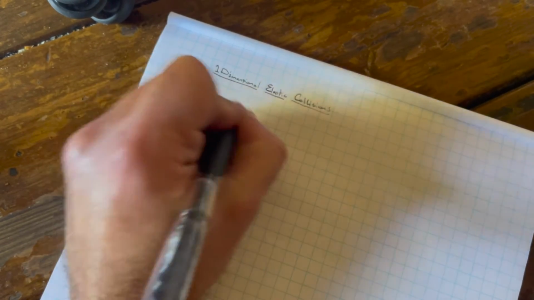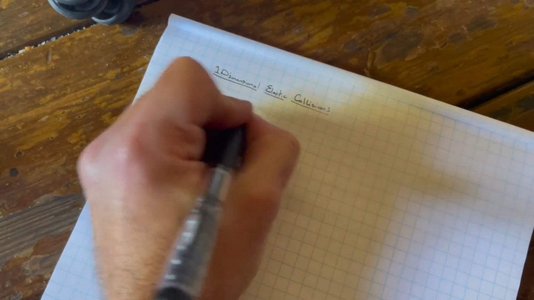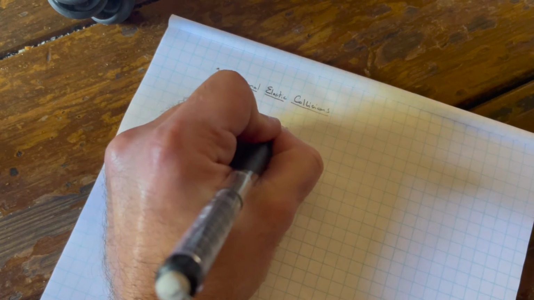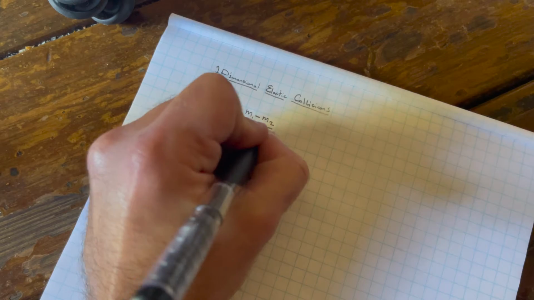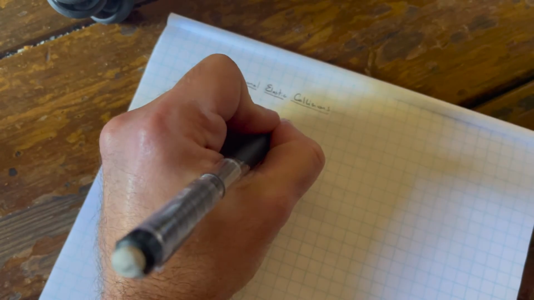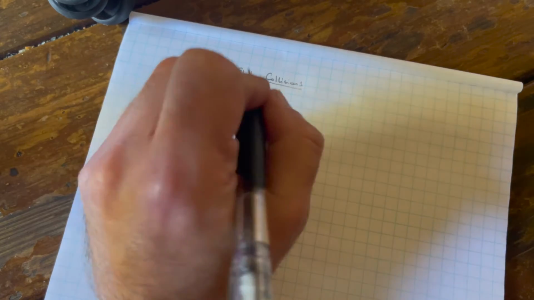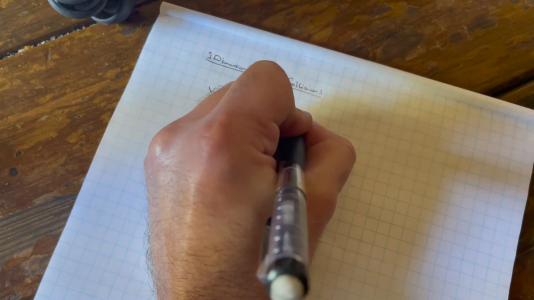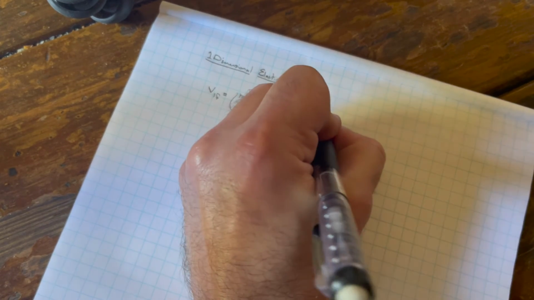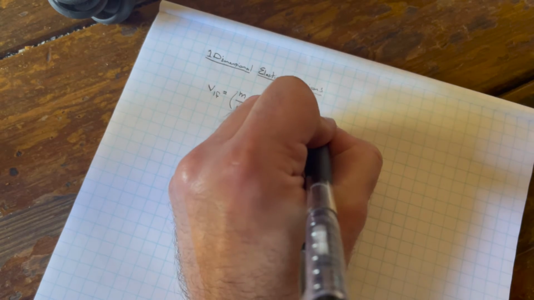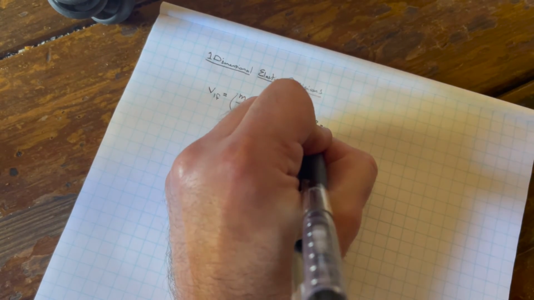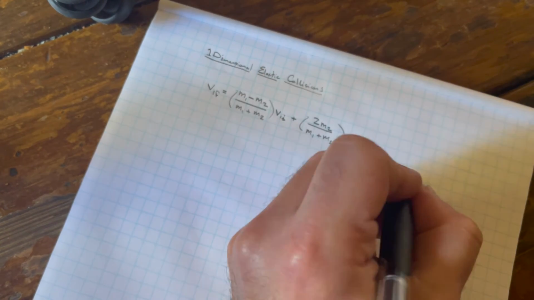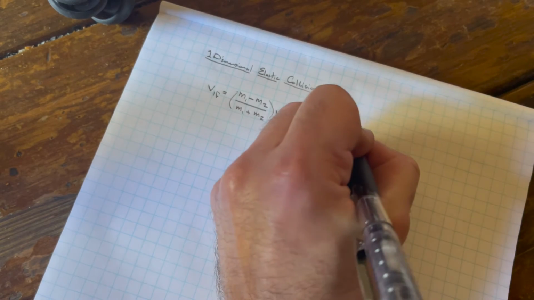V1F is equal to (M1 minus M2) divided by (M1 plus M2) times V1I plus 2M2 over (M1 plus M2) times V2I.